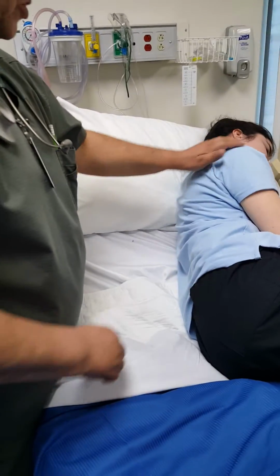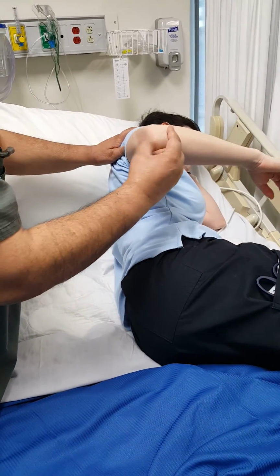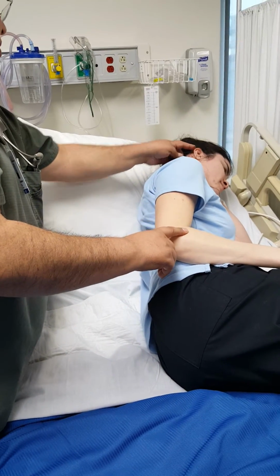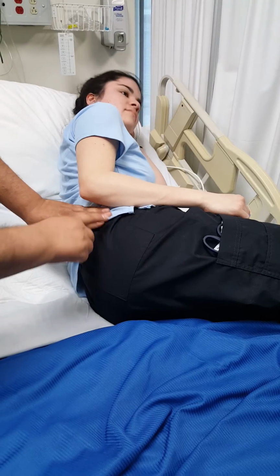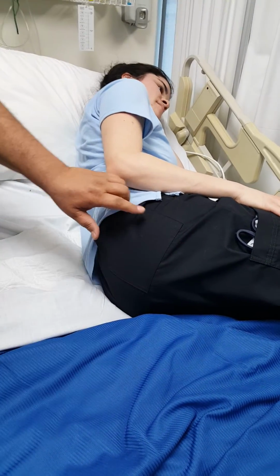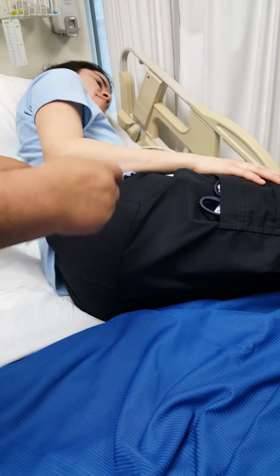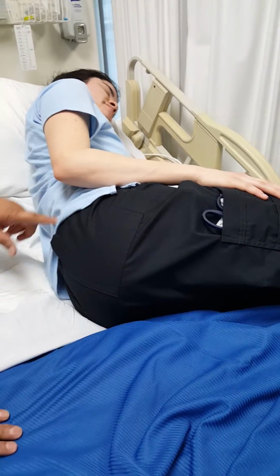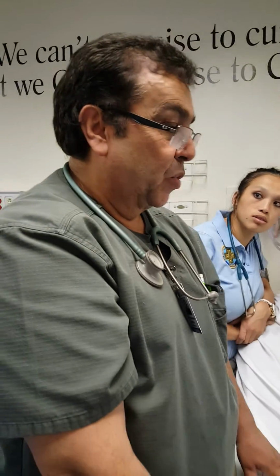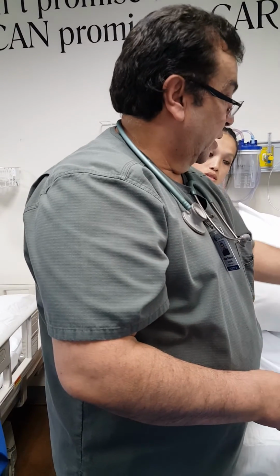Stage 1. So you inspect the heels and the shoulders, the elbows, the back of the ears, the back of the head, and the sacrum, the hip, and right at the gluteal fold. Those are the major pressure points where we want to see if there is any sign of decubitus ulcer. Decubitus ulcer. This part. Okay.